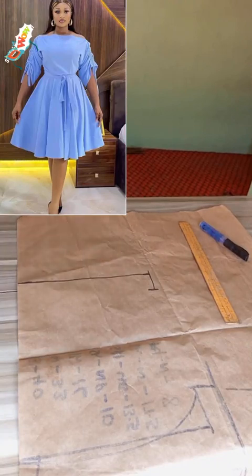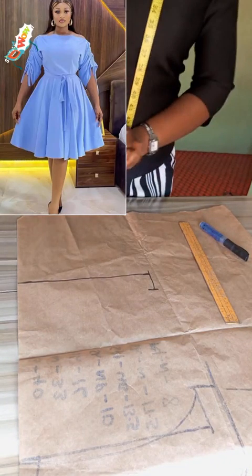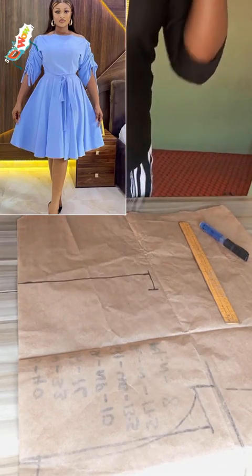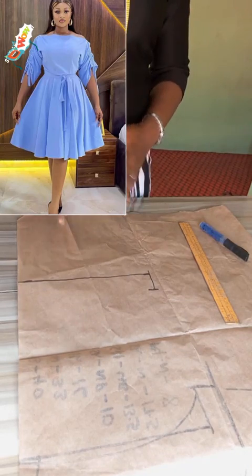Look at this beautiful dress on the screen. That is what we will be analyzing today. We'll be doing the illustration of this beautiful dress, and you can make one for yourself. Just follow along as we'll be doing justice to it.